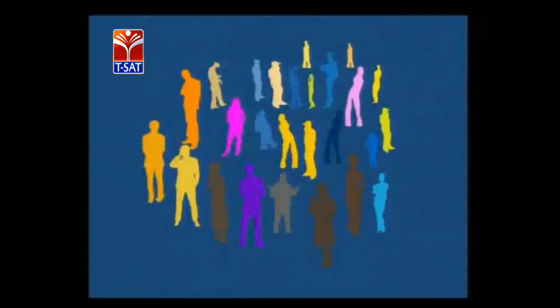And also one very important aspect every one of us should bear in mind is individual differences. Every child is unique. Every child has his own ways of learning. Every child has his own innate power.